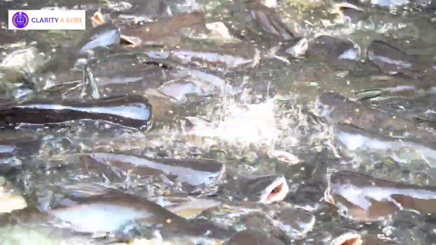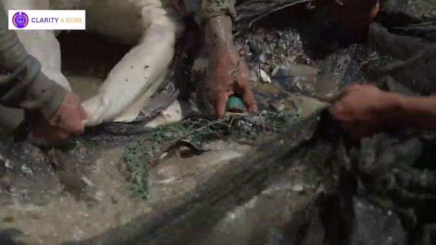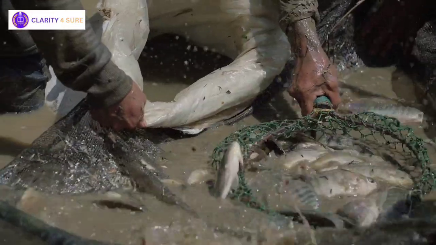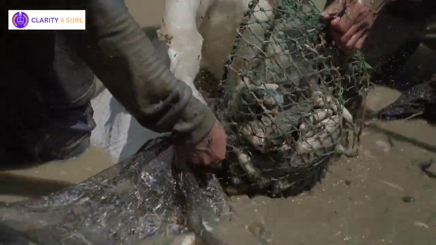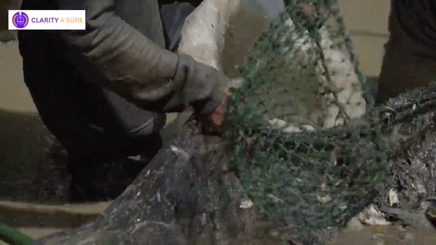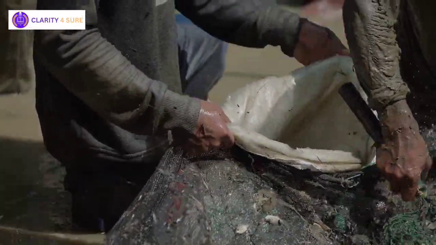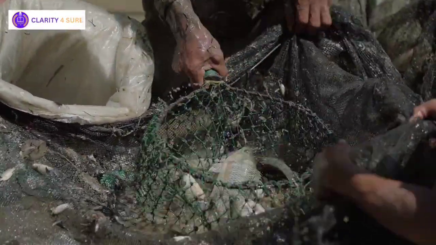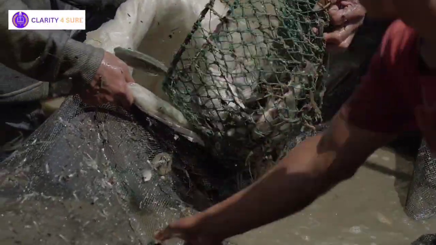Welcome to the silent crisis in aquaculture: bacterial and fungal infections in fishes. They may not roar like lions, but their impact is devastating. Infections caused by Aeromonas, Pseudomonas, Edwardsiella, or Saprolegnia don't just reduce fish yield, they shatter livelihoods, especially in small scale fisheries that dominate rural India.